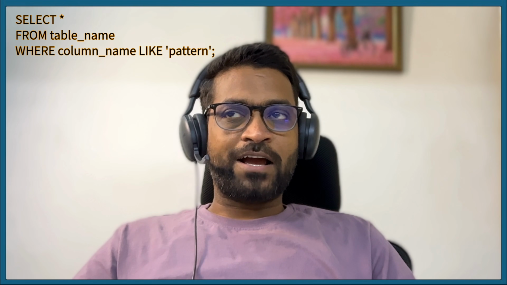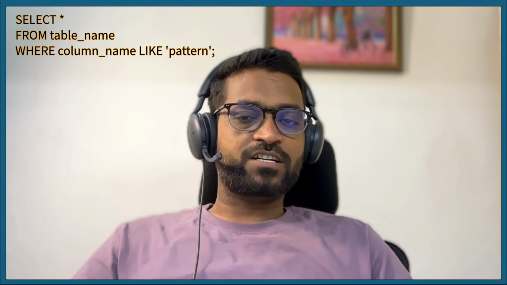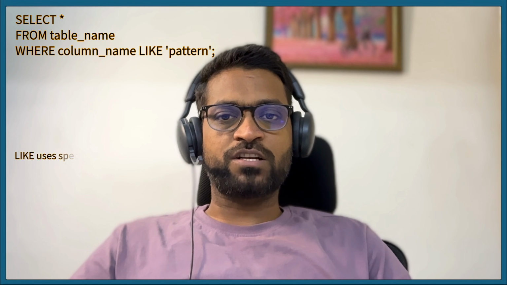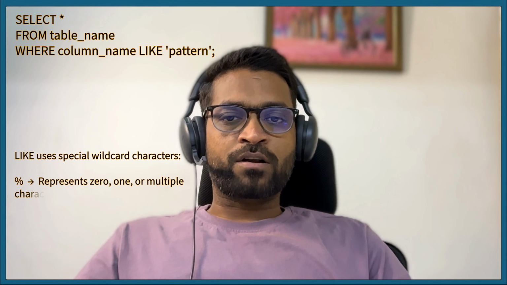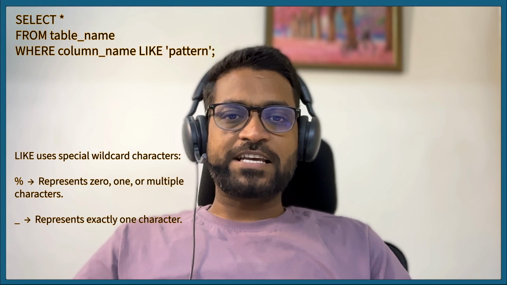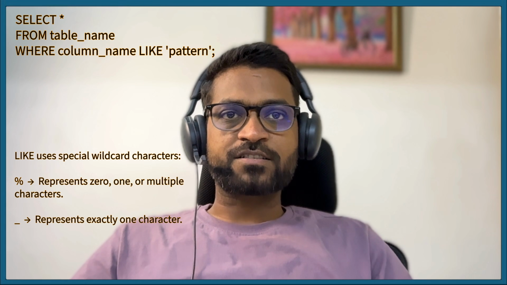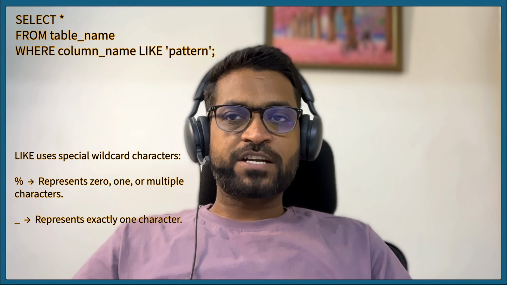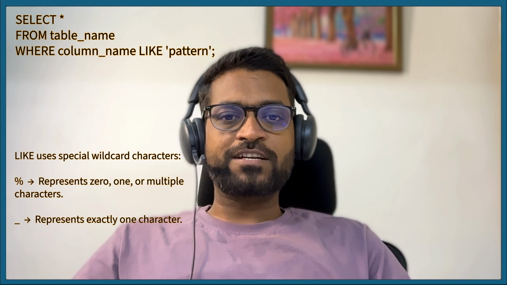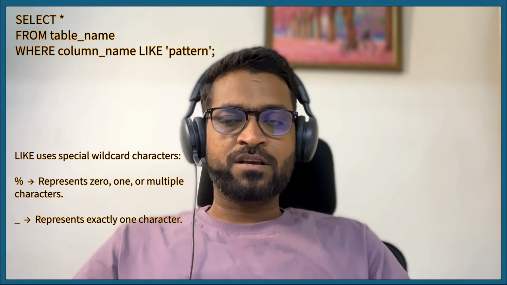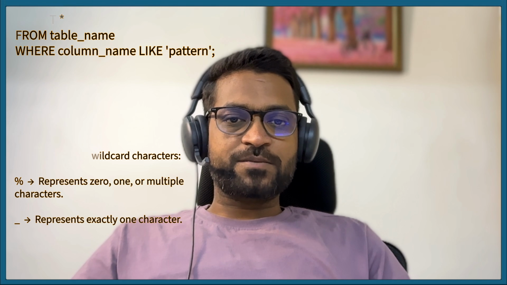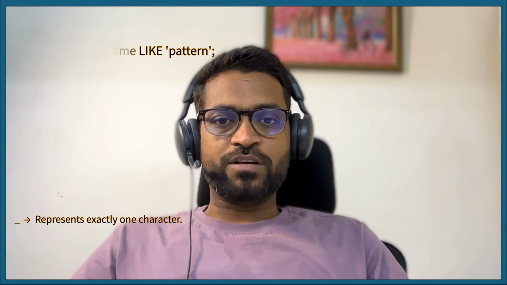LIKE uses special wildcard characters within the pattern: percent represents 0, 1, or multiple characters, whereas underscore represents exactly one character. So let's understand the LIKE operator with these special characters in patterns, and how it works, with a practical example. Let's move to the database.